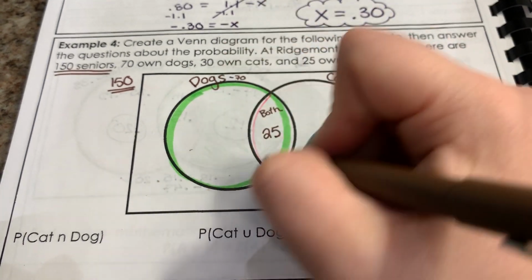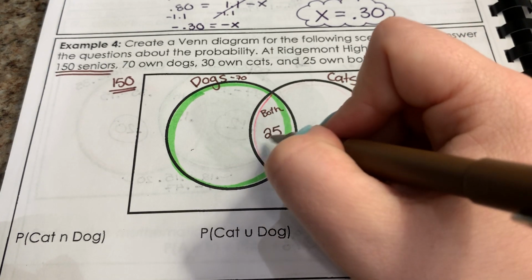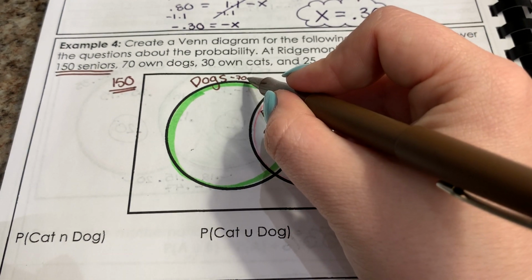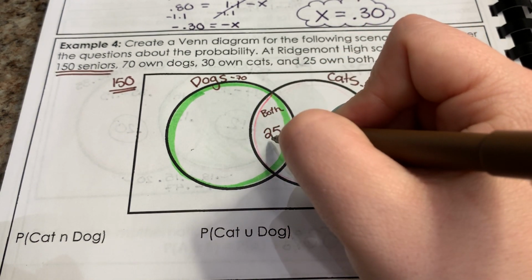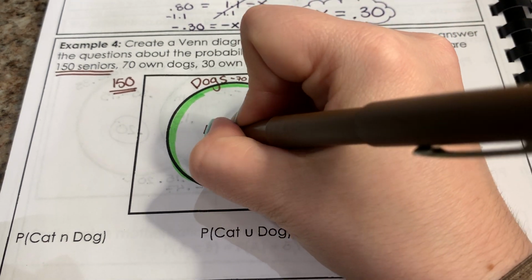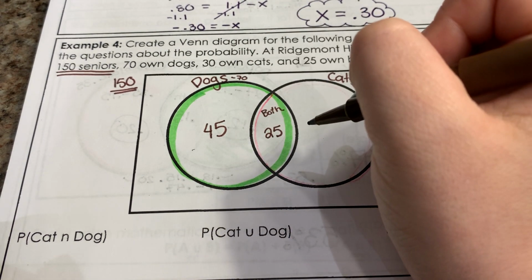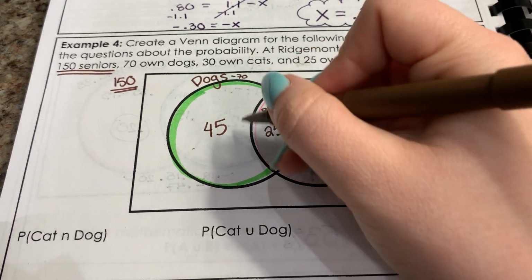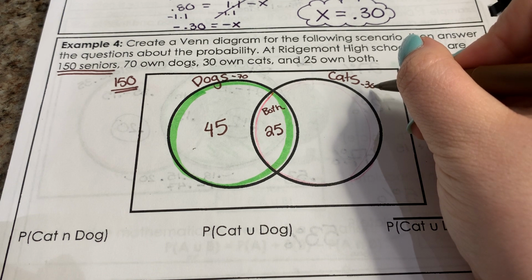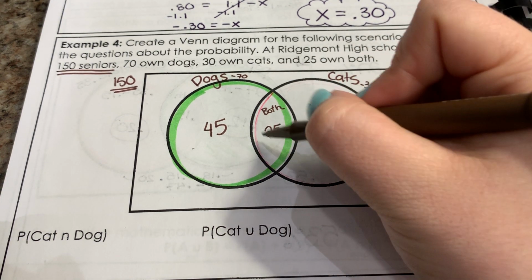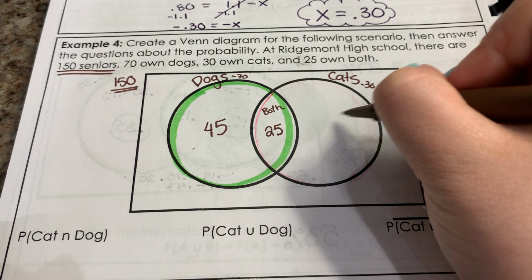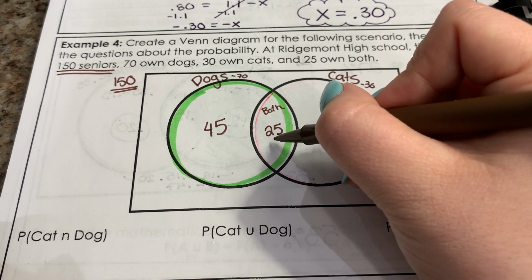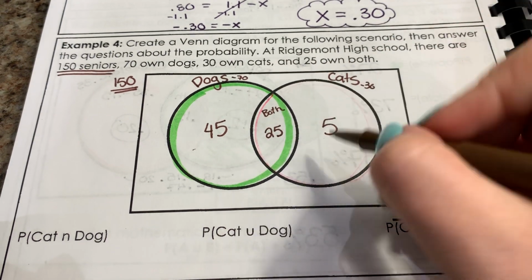So remember, this whole thing is just dogs in general. This is dogs and cats. This right here is just dogs, only dogs. So we have to do 70, our dog total, minus 25, and we'll get that 45 people have just a dog. No cat, just a dog. All right, so then again with the cats, this entire circle is cats, so 30 people have a cat. 25 of them are already accounted for. So if we want just the cat part right here, we're gonna do 30, which is our cat total, minus our both, 25, and we get 5 people have cats.